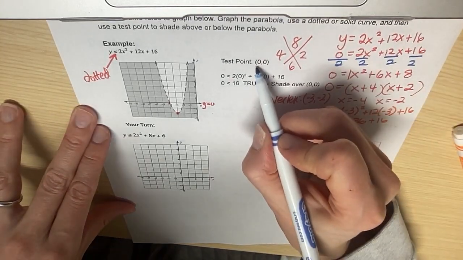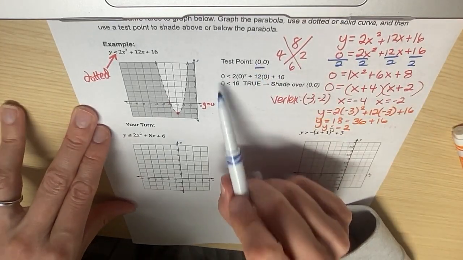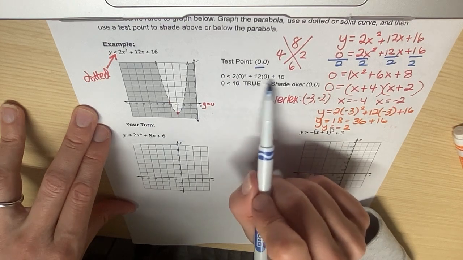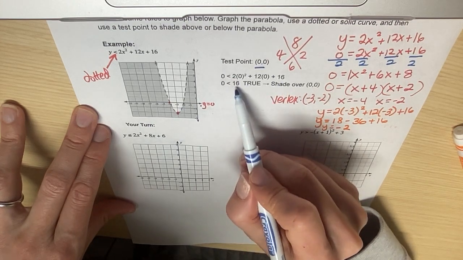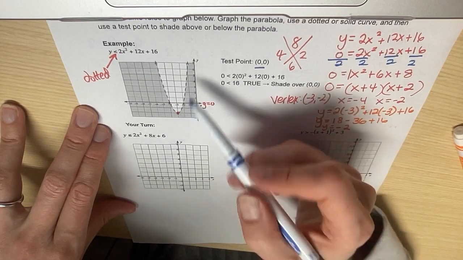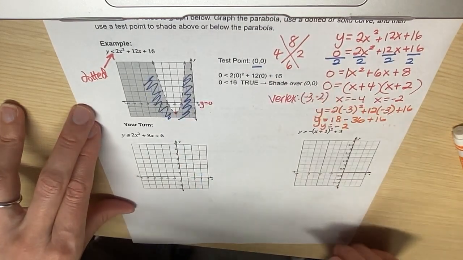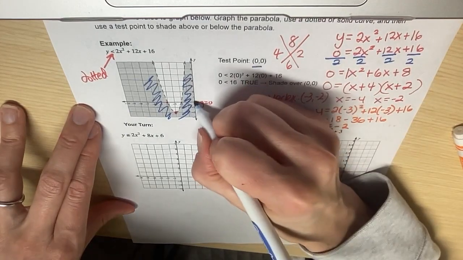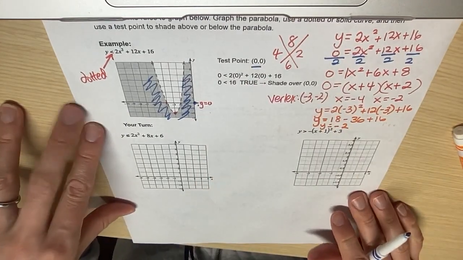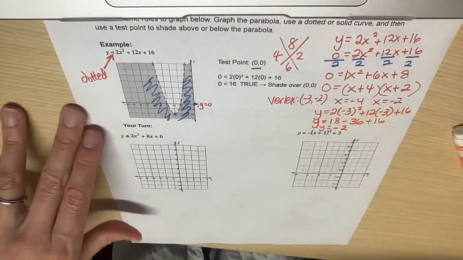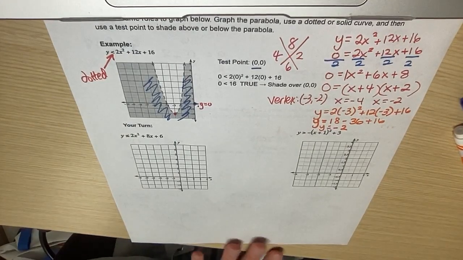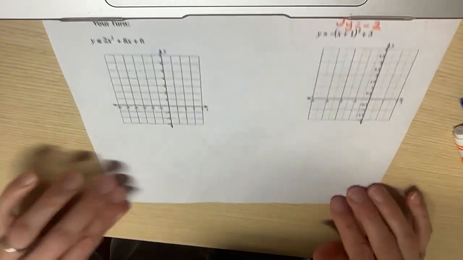So testing point 0, 0. You can see it worked out here. When you plug in a 0 to this inequality, you get 0 is less than 16, which is a true statement, which is why we shade all over underneath the parabola, because that's where the point 0, 0 would get shaded.